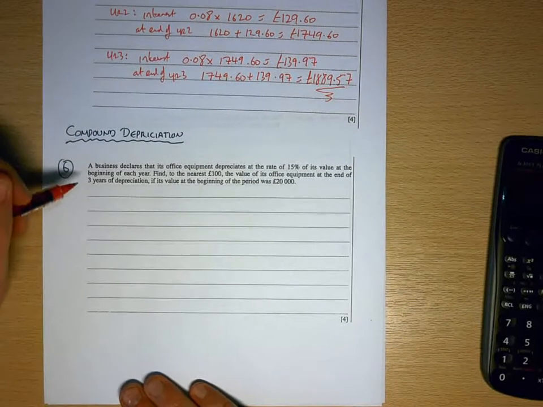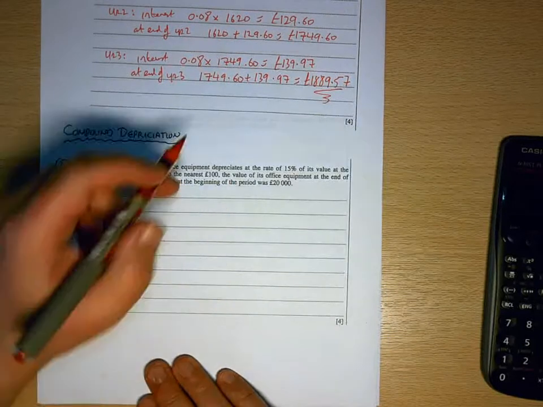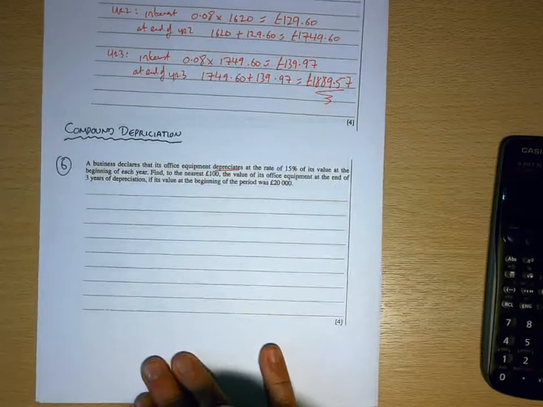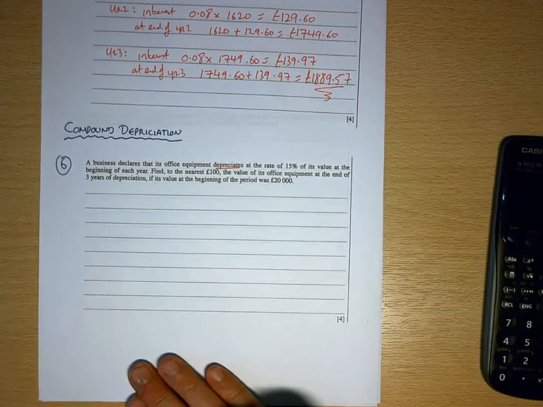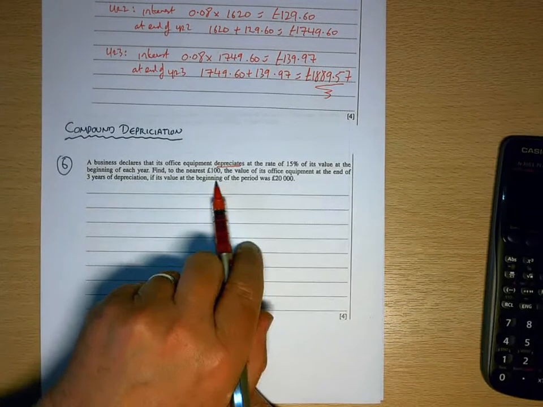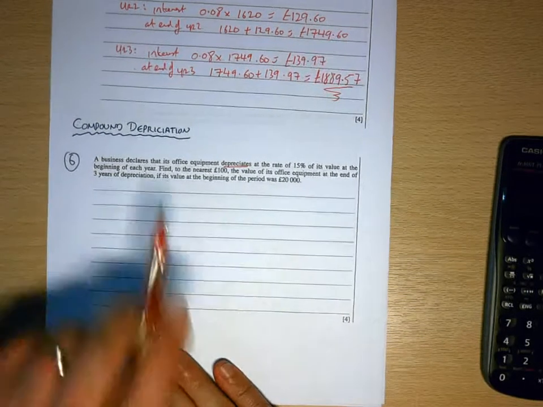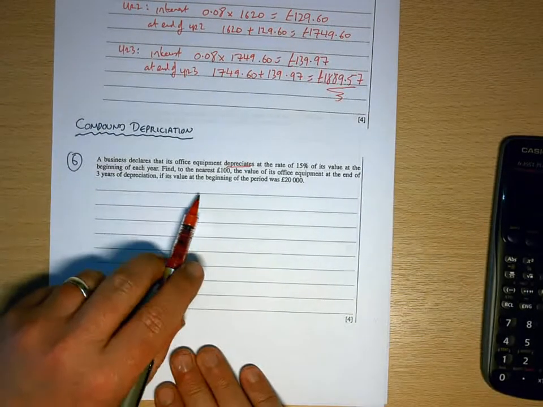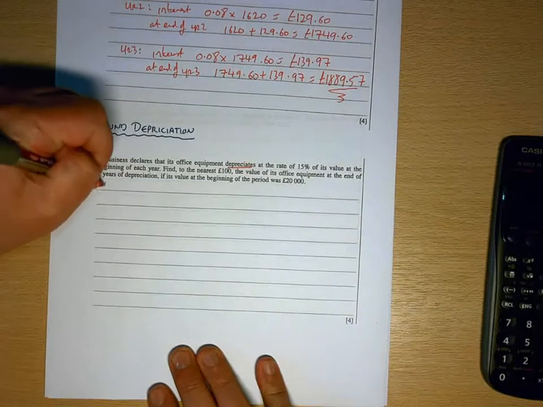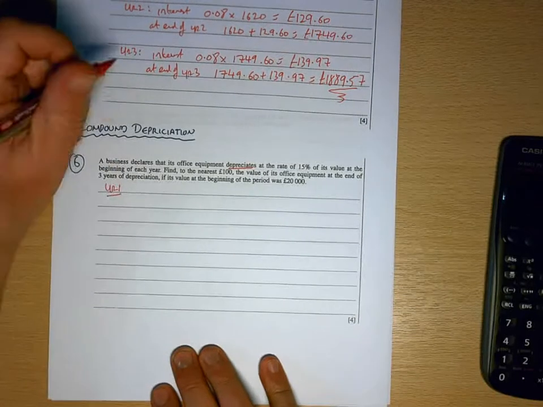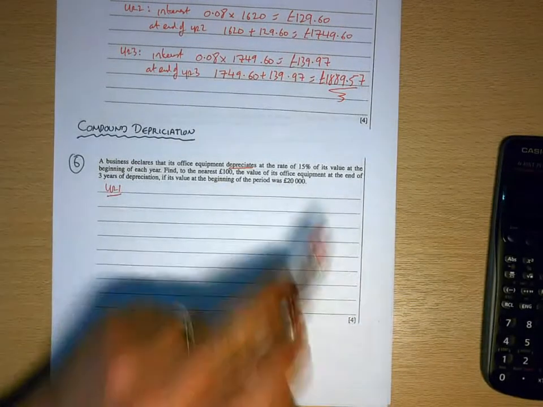So a business declares that its office equipment depreciates, so that means it's going down, at a rate of 15% of its value at the beginning of each year. Find to the nearest £100 the value of its office equipment at the end of 3 years of depreciation if its value at the beginning of the period was 20,000. Okay, so year 1, it's going to lose 15% of 20,000.